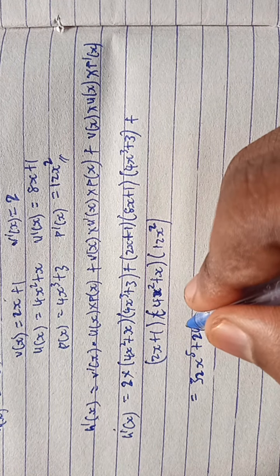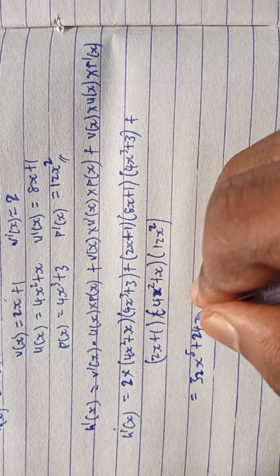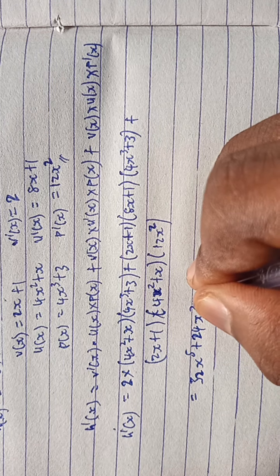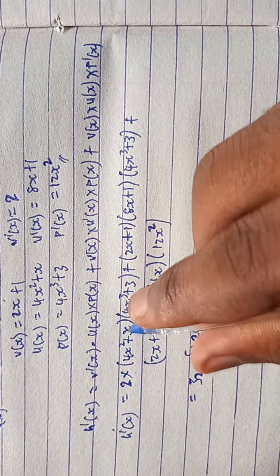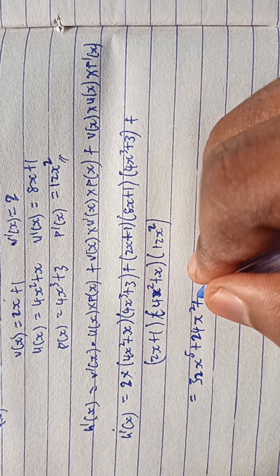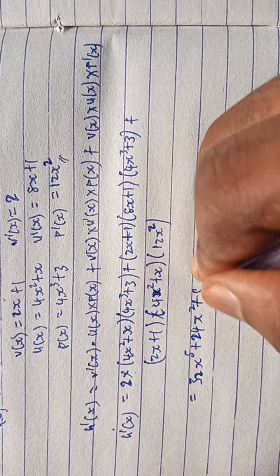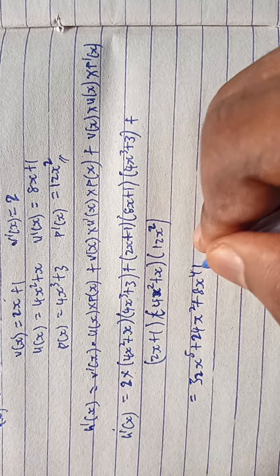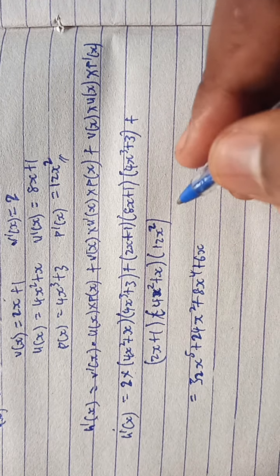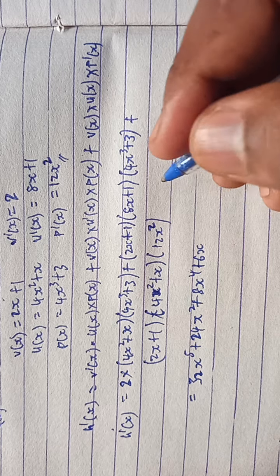Yeah, so 24x squared, then we'll have plus 8x power 4 plus 6x. So guys, we have expanded that one.